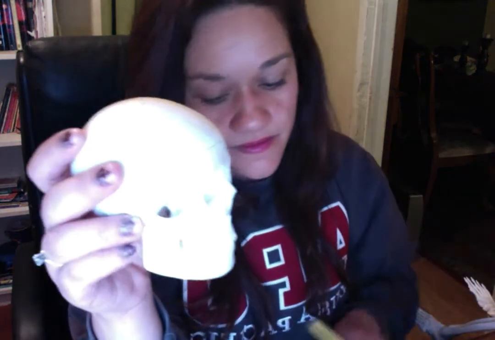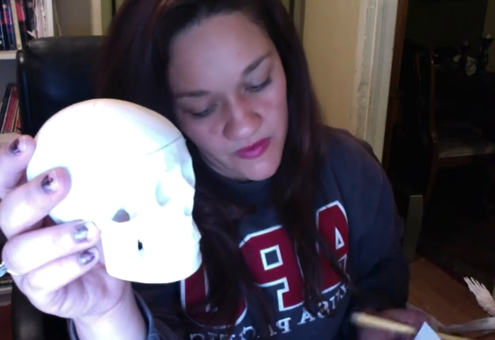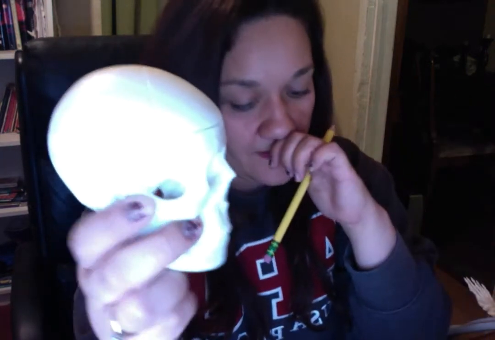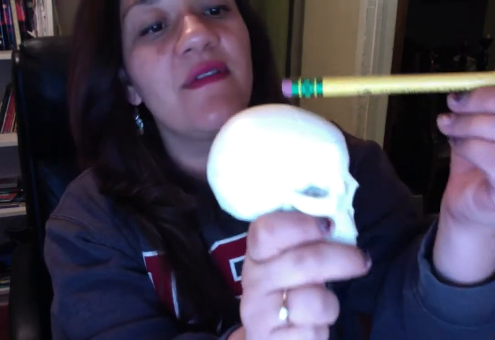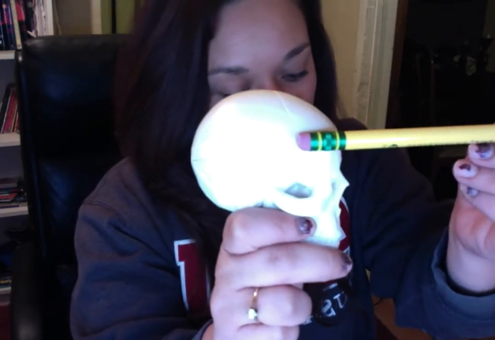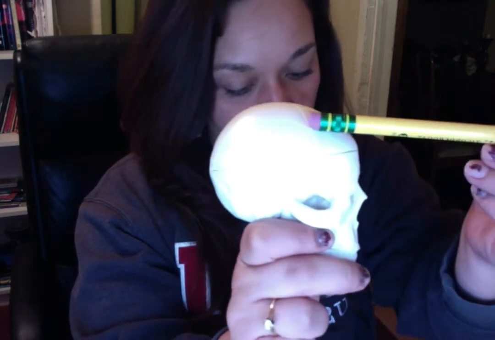And then we would have our sutures. Let's see here. The coronal suture would be this one right here. That one right there. And that's with the front, it connects with the frontal bone here. And then the parietal bone.